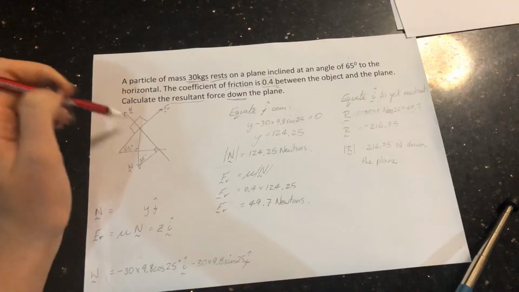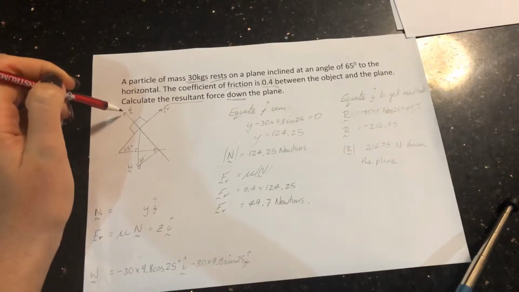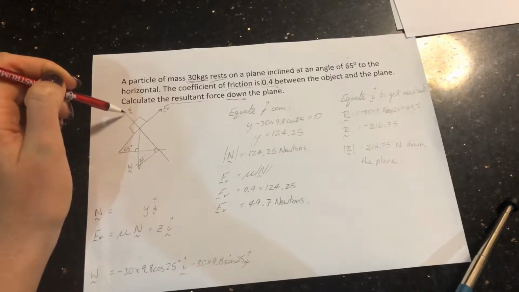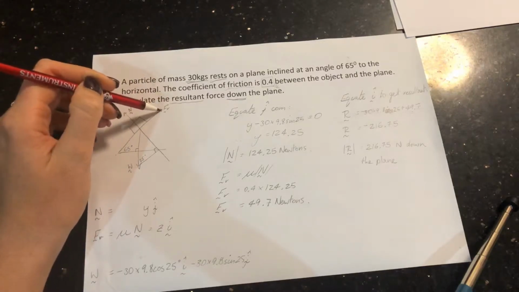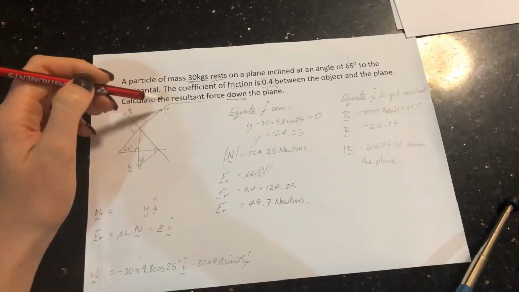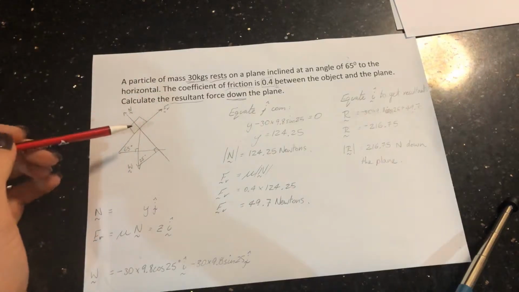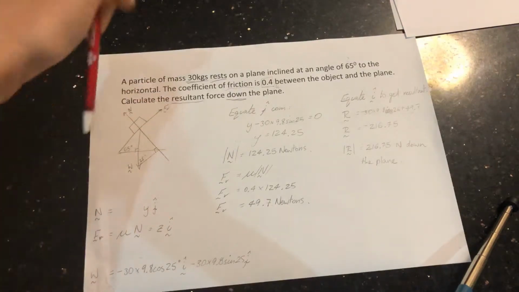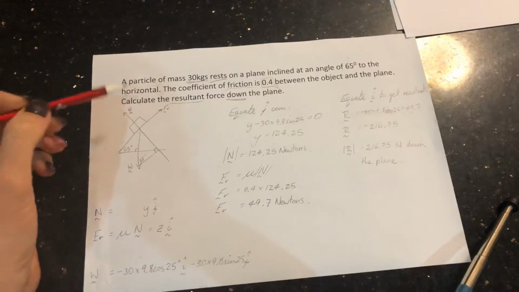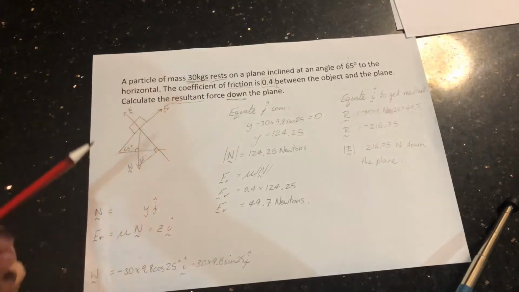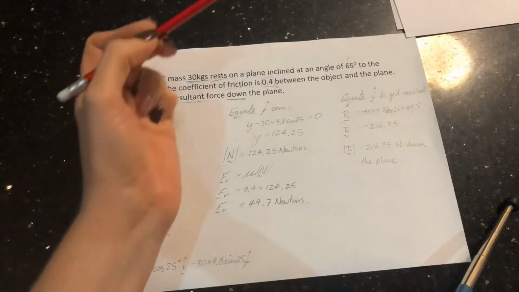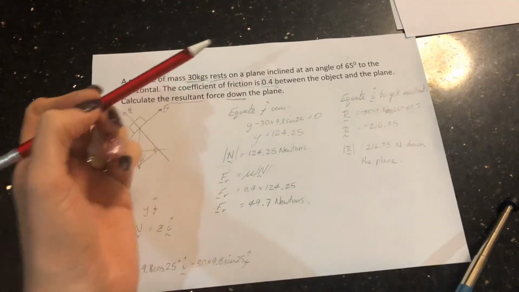So set up your axes. My normal force I put in the positive J direction, and then my friction I've got happening up the plane. So it's trying to stop the object from going down the plane. So that's why I put it in that direction. So you can think about the friction's trying to stop the particle from moving.